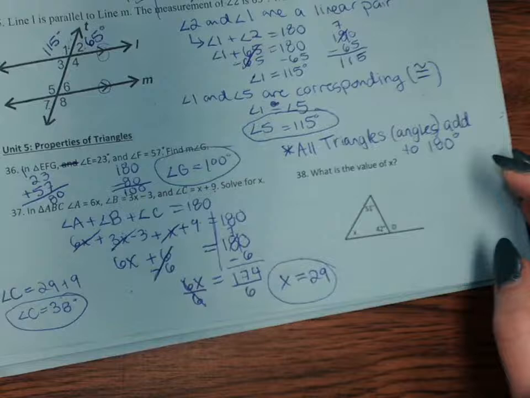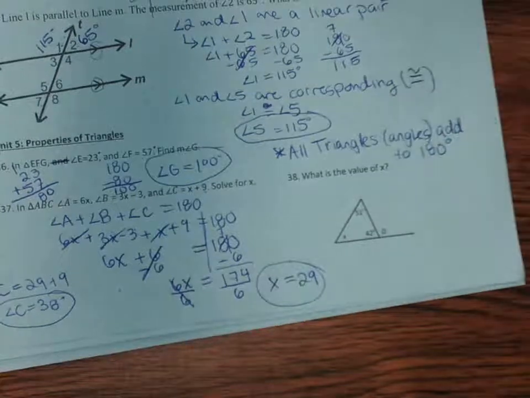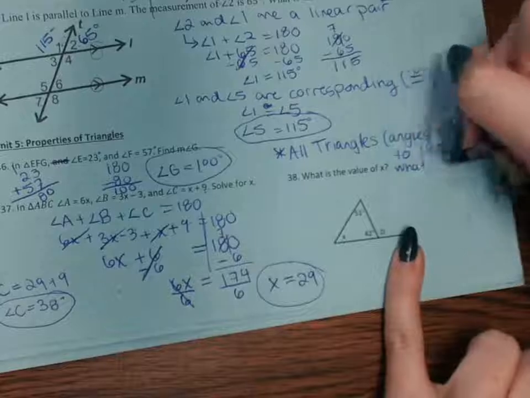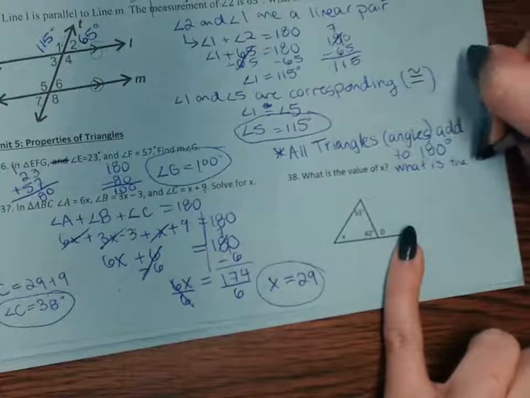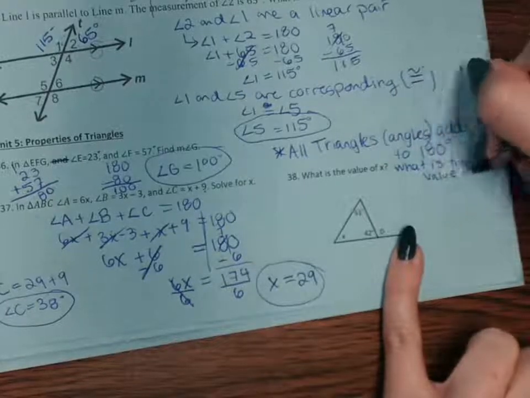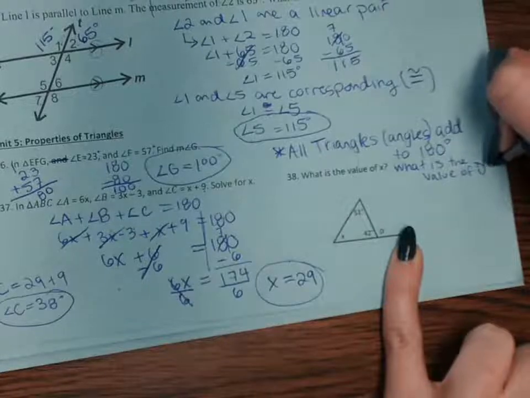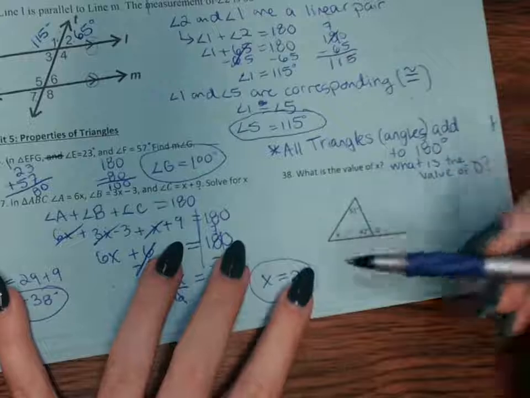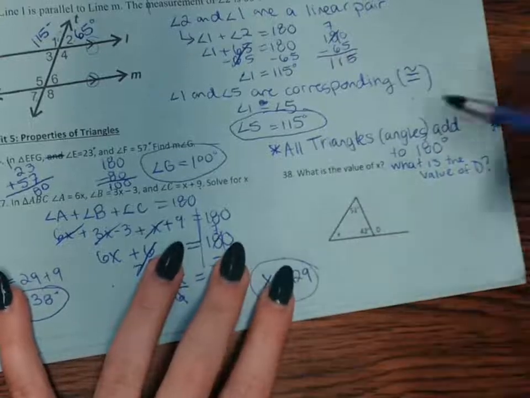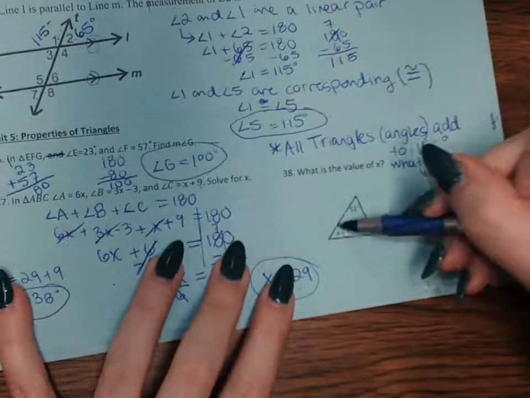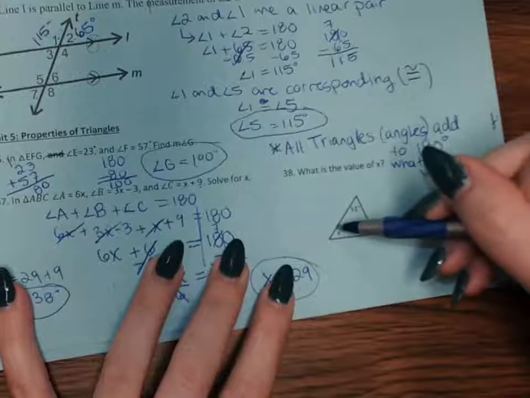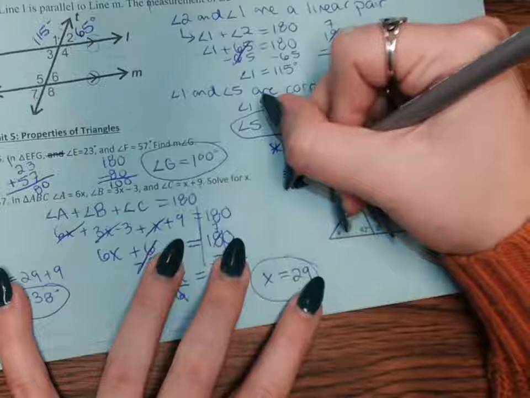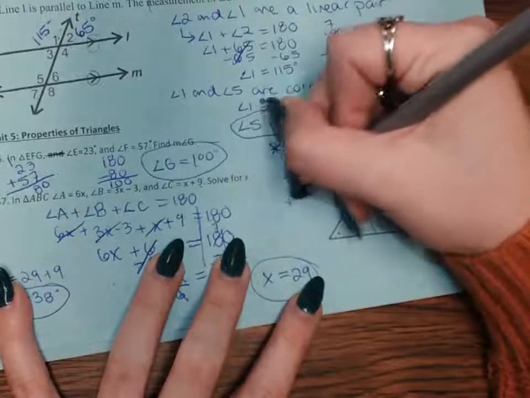All right, so this next one specifically is talking about exterior angles. It says, what is the value of x? Well, we're also going to find the value of d, because we want to talk about those exterior angles. So the first thing I should know is angle x, right? I have it inside the triangle. So I know that these three angles together inside the triangle should add up to 180. So I'm going to go ahead and do 51 plus 42.